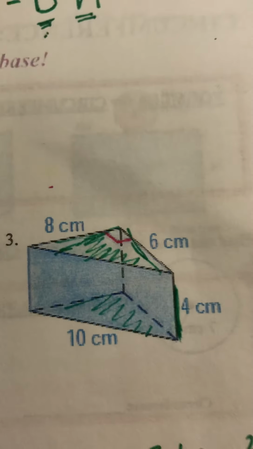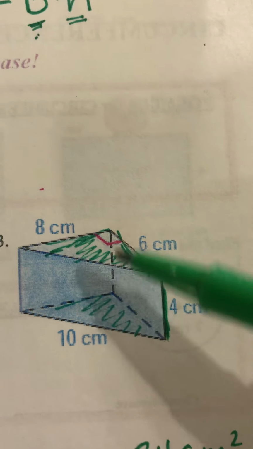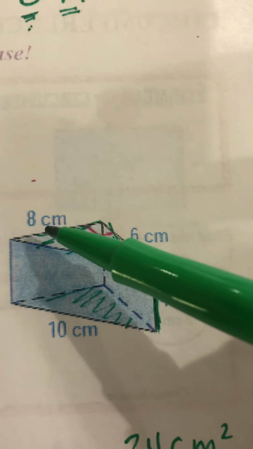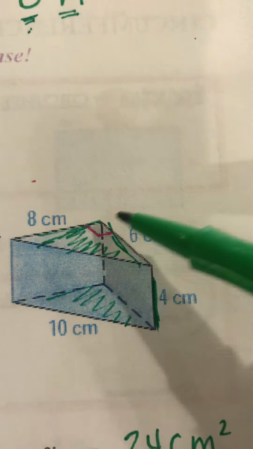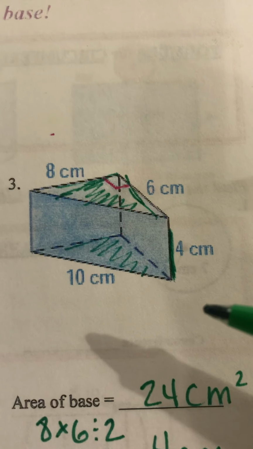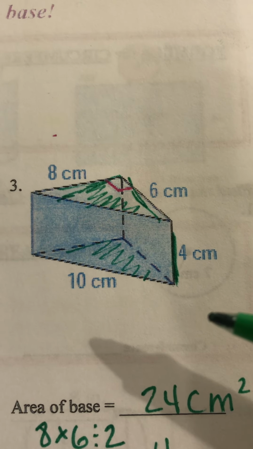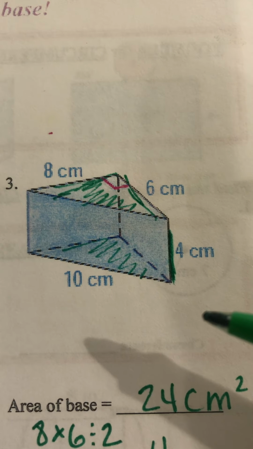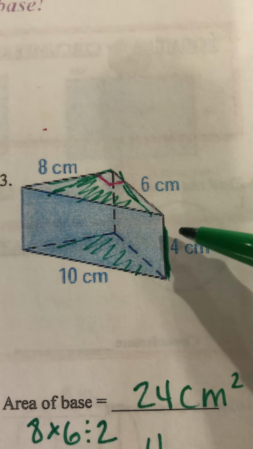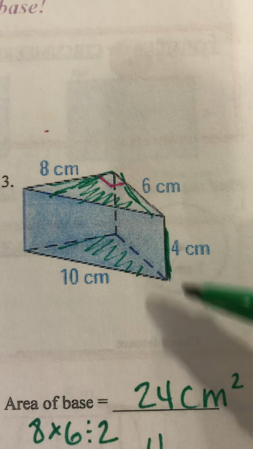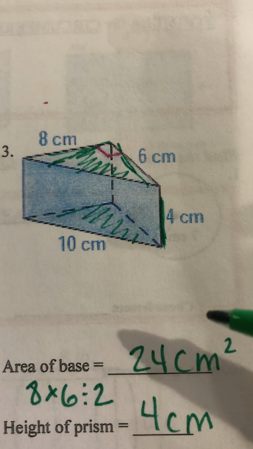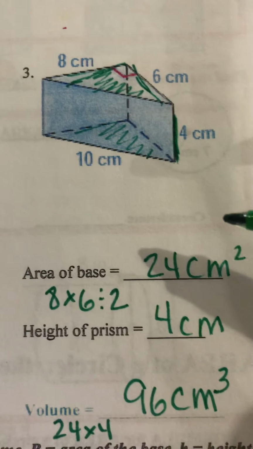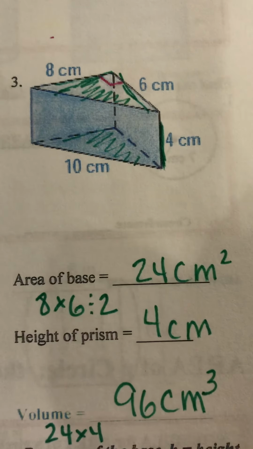One more triangular prism here. This one's kind of like right side up where the triangles are on the top and bottom. Notice that whenever we have a triangular prism, it's always a right triangle so that we know the two sides are the base and the height. So here the 8 and 6 are the base and height. If I want to find the area of the base, 8 times 6 divided by 2. Triangle, divide by 2. Height connects the two triangles, so 4. And then area of the base times height will give me the volume, 24 times 4, 96 centimeters cubed.